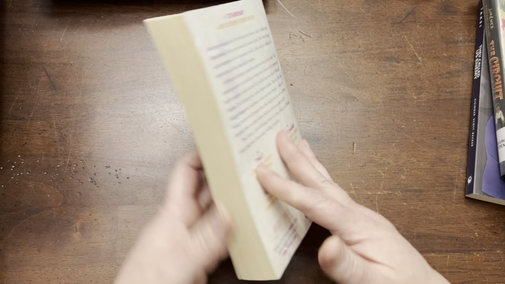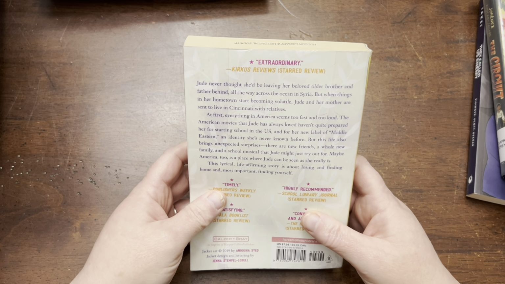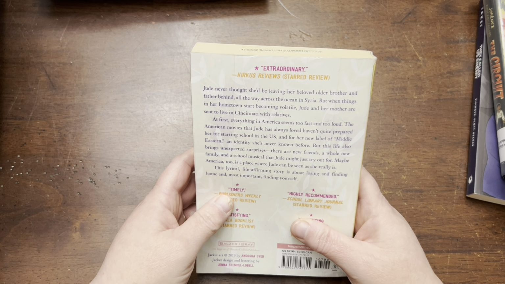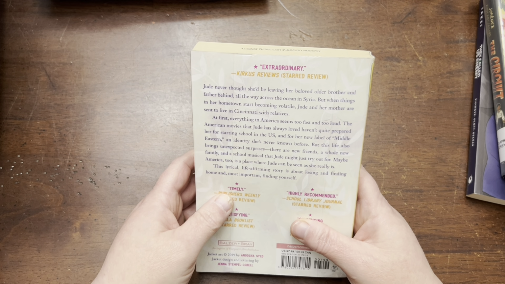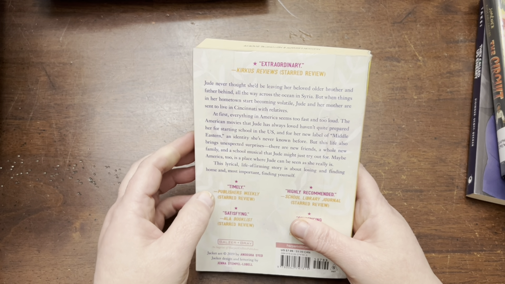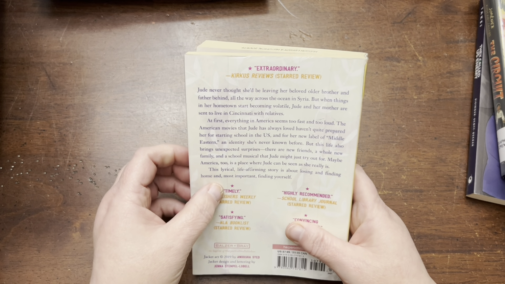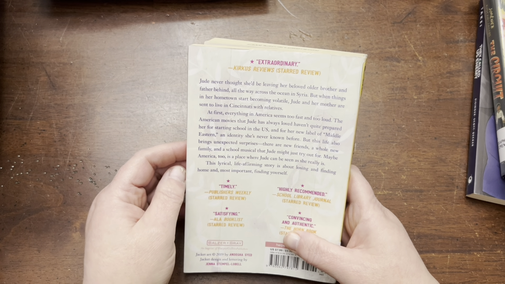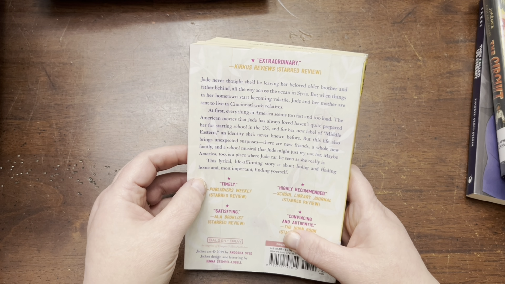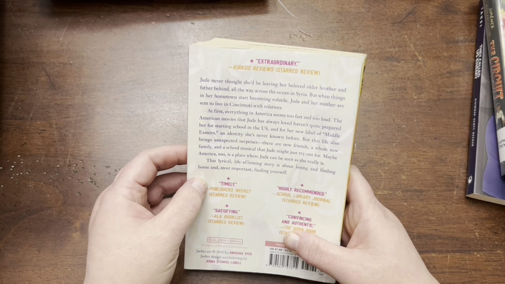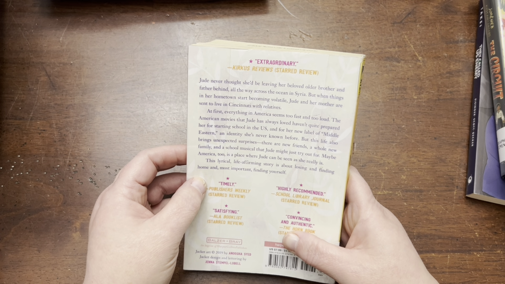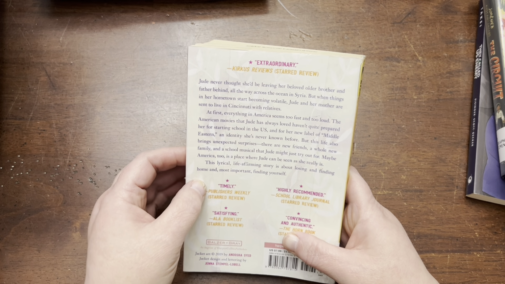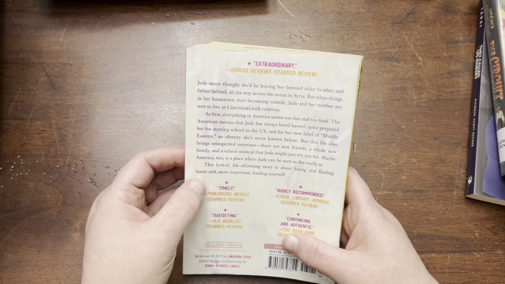This was a Newbery Honor book, and this one says, Jude never thought she'd be leaving her beloved older brother and father behind, all the way across the ocean to Syria. But when things in her hometown start becoming volatile, Jude and her mother are sent to live in Cincinnati with relatives. At first, everything in America seems too fast and too loud. The American movies that Jude has always loved haven't quite prepared her for starting school in the U.S. and for her new label of Middle Eastern, an identity she's never known before.